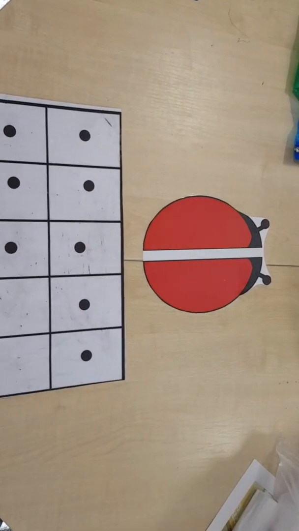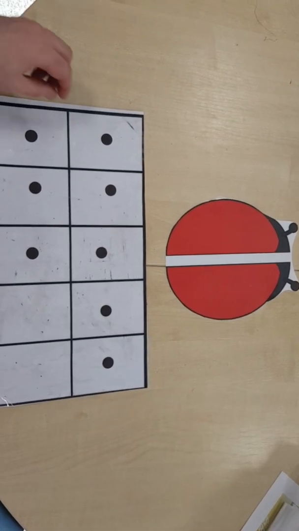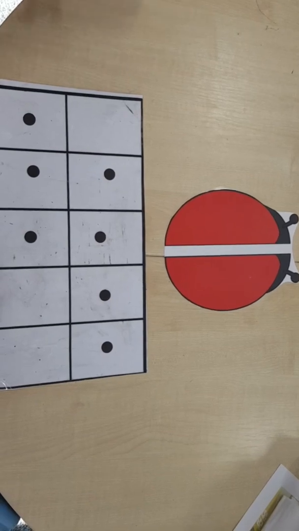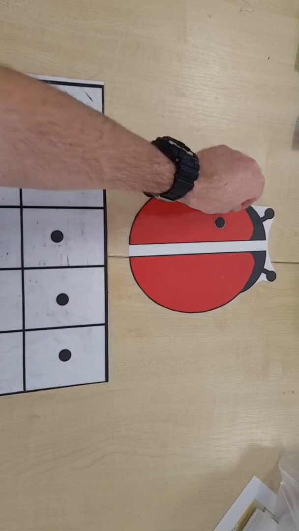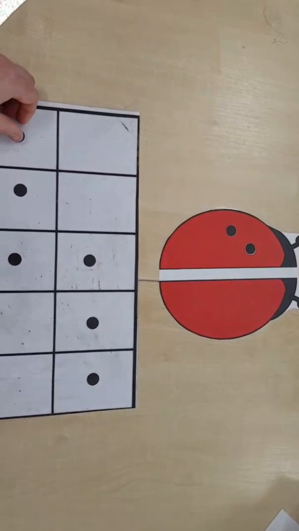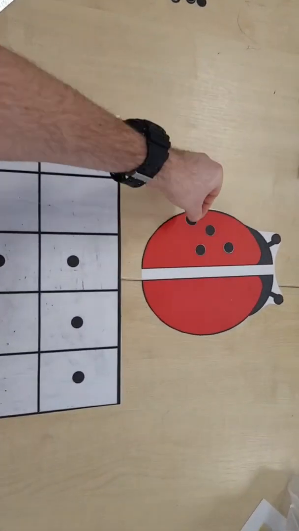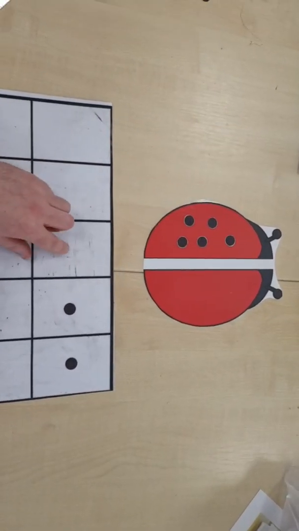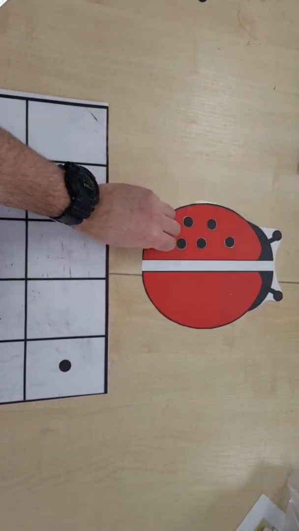Now ladybirds have lots of different ways of displaying their spots. They're not all the same. They're all very different. So the first way I'm going to give our ladybird her spots back is by putting 1, 2, 3, 4, 5, 6, and 7.